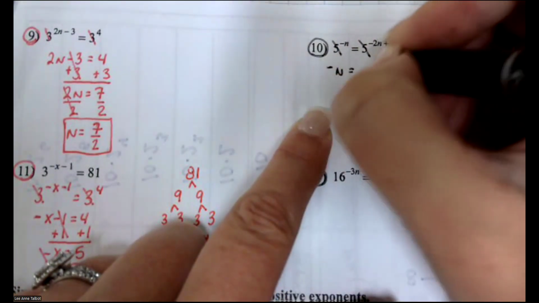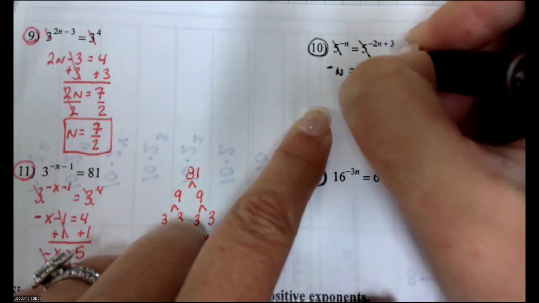Okay, first, number 10. Do they have the same base? Yes, that's great news because then I can cancel the bases out. Negative n equals negative 2n plus 3.